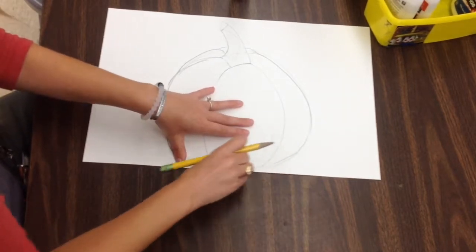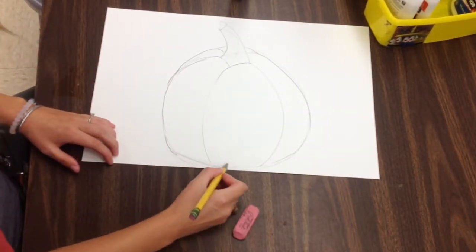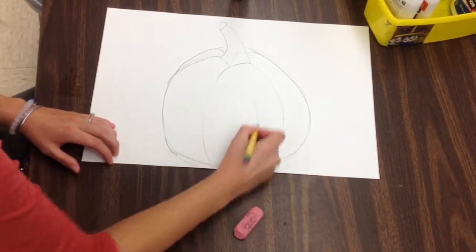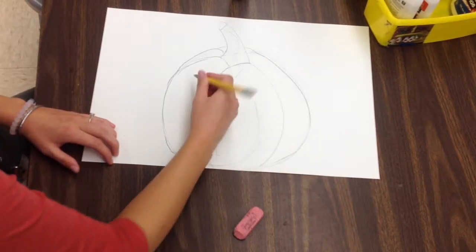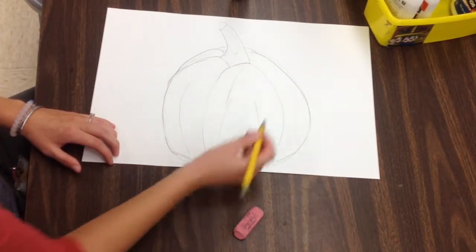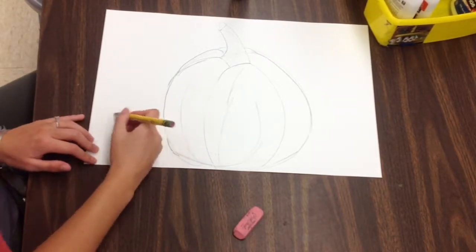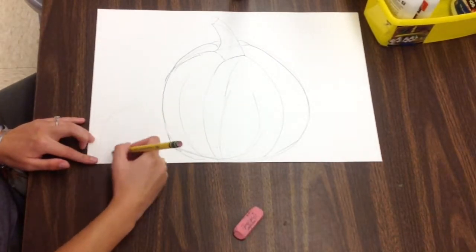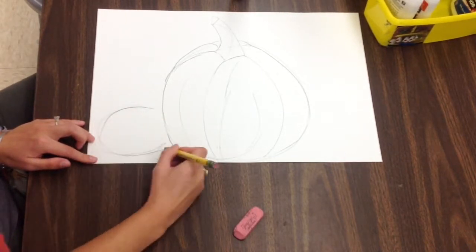Now, if this is a challenge for you, you're having a hard time, some things that you could do would be to ask a neighbor, raise a hand to ask me, okay? Or just do your best. There's lots of different looking pumpkins out there. If you've got something that's flat on one side, think of all the crazy pumpkins you've seen in real life, okay? There are some pretty imperfect pumpkins out there, okay?